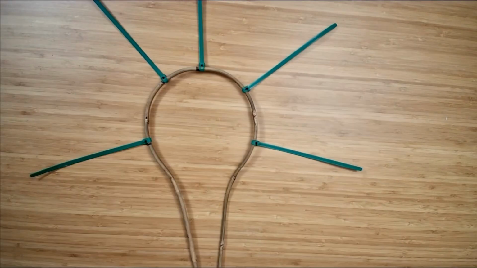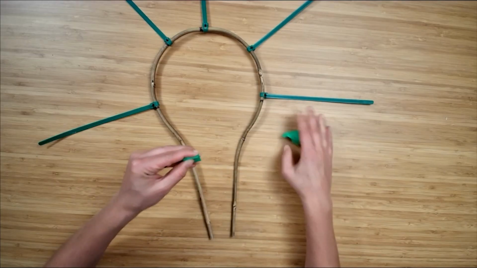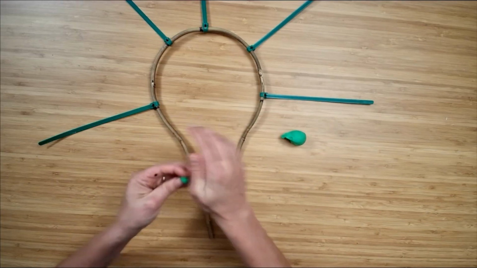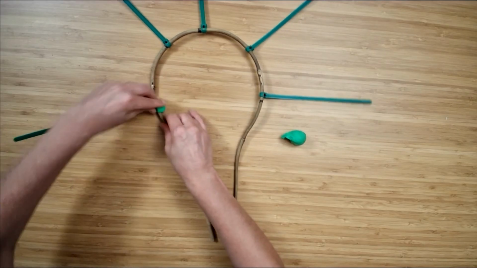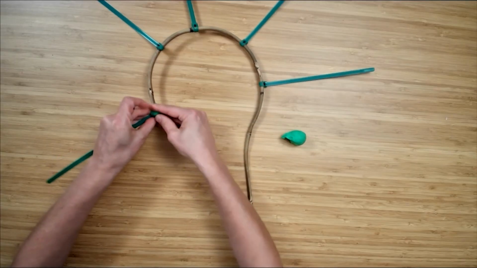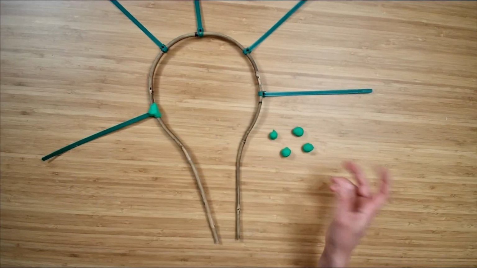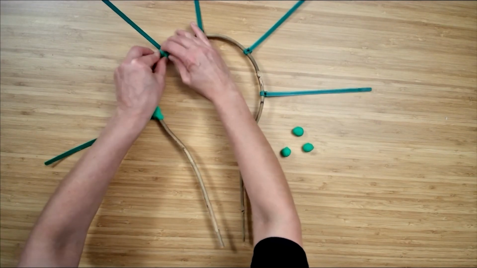Once we have all the zip ties in place, we'll use a little bit of air dry clay to help keep them in place. You might start off with a ball of clay and create smaller pieces of clay to put over the ends of your zip ties. Or you might work with one small piece of clay at a time to cover the end of each of your zip ties.